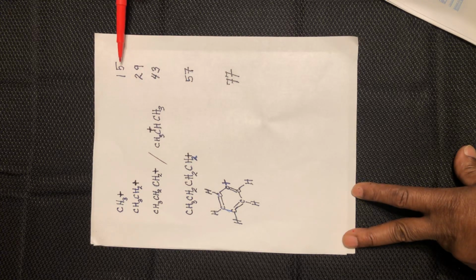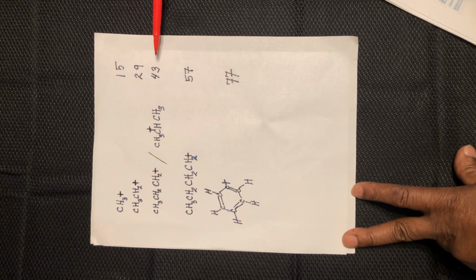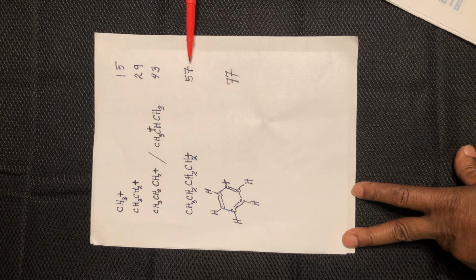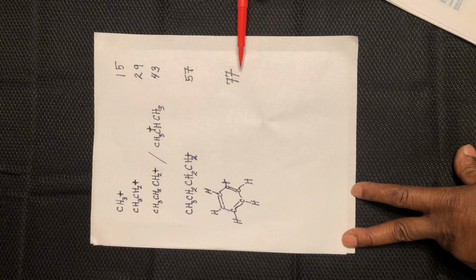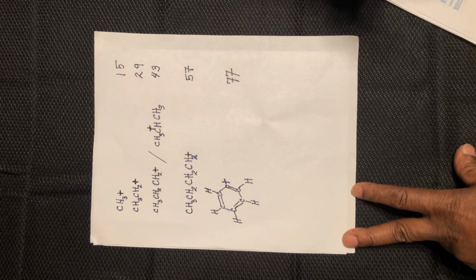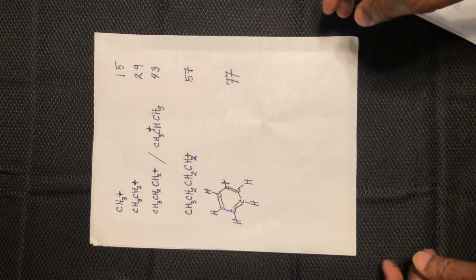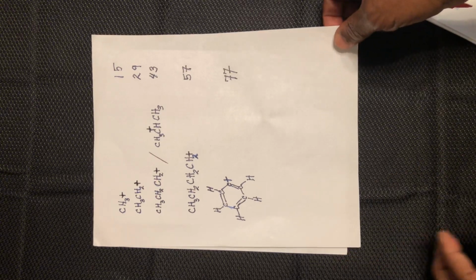A methyl group is 15, ethyl group is 29, a propyl group is 43, a butyl group is 57, and an aromatic ring is 77. And these are a couple of the most common fragments that we're going to see when we do mass spectroscopy.